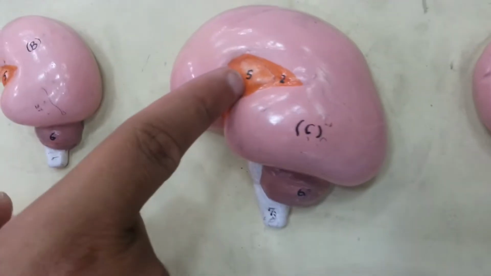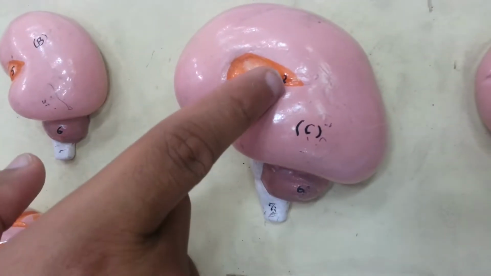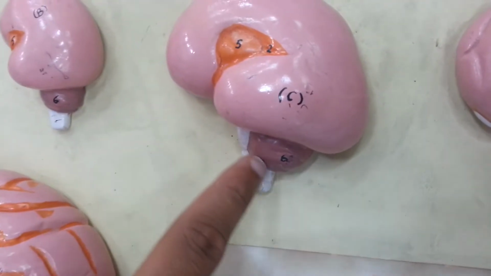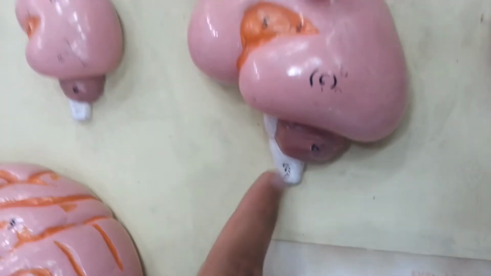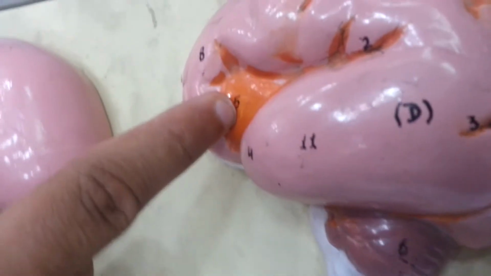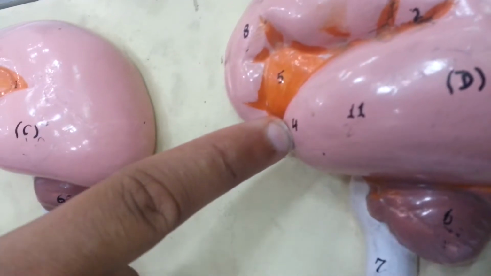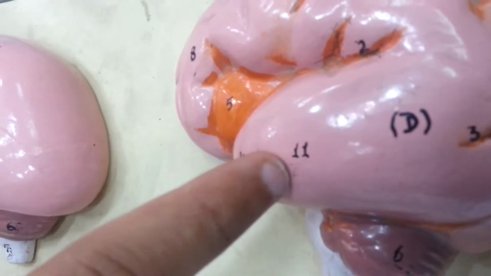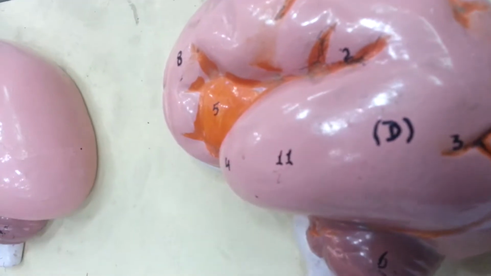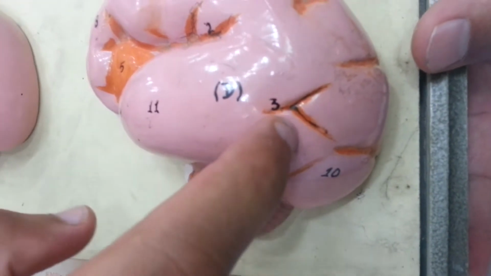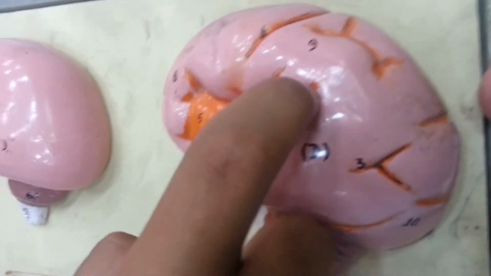Now come to this model. 5 is the insular cortex. Number 2 is the lateral sulcus, Sylvian sulcus. Number 6 is the cerebellum and number 7 is the medulla oblongata. Now this number 5 is the insular cortex. Number 4 is the pole of the temporal lobe. The number 11 is the actual temporal lobe. Number 3 is the superior temporal fissure. Number 2 is the lateral sulcus.